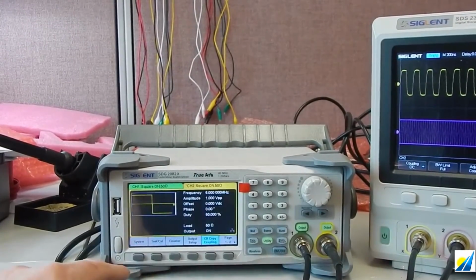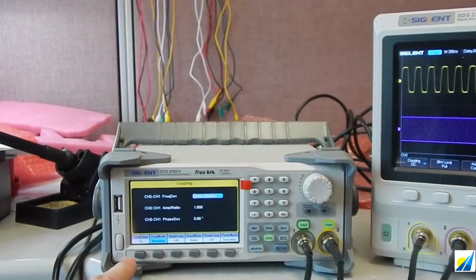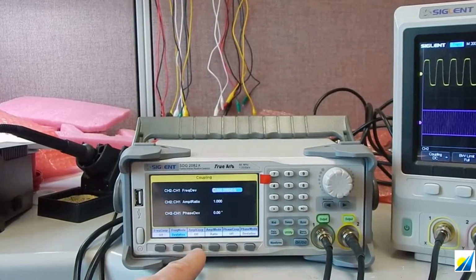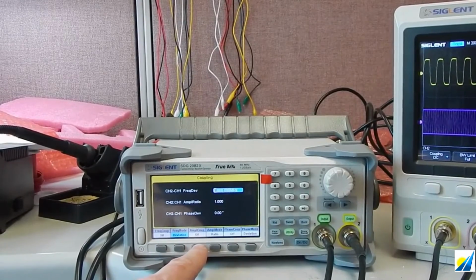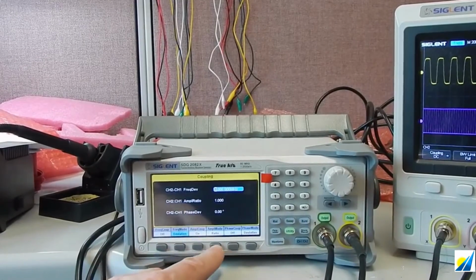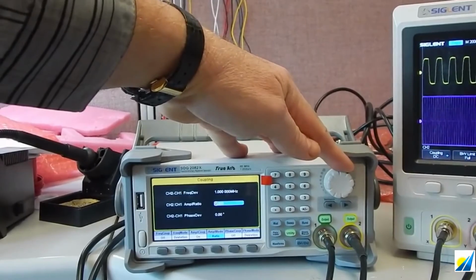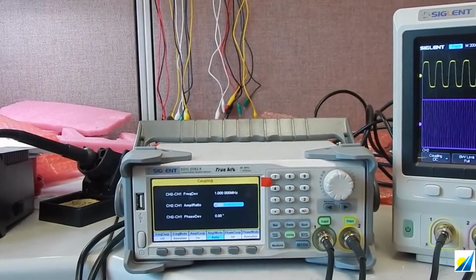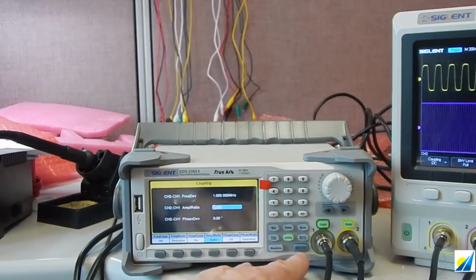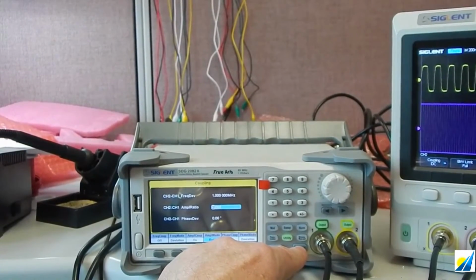I'm going to turn the frequency coupling off, and we'll go to amplitude coupling. So here's amplitude. We're in a ratio now. So let's go to say a 2-to-1 ratio. So now channel 2 should be twice the amplitude of channel 1.